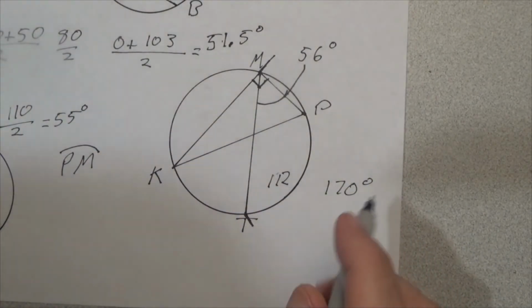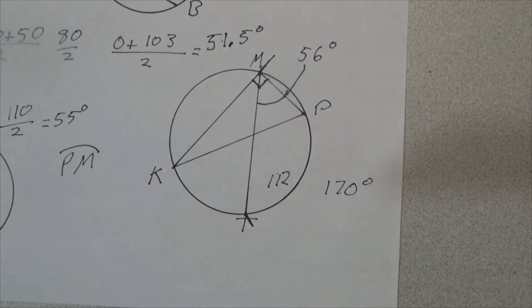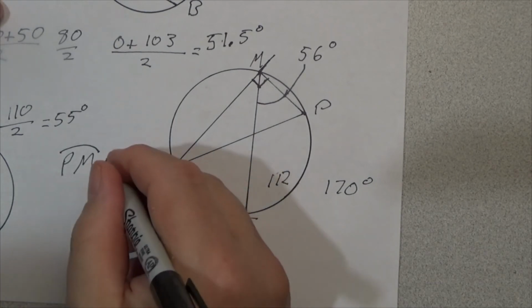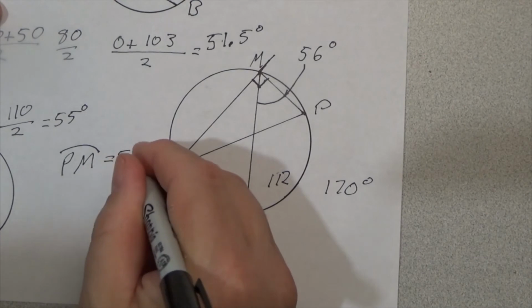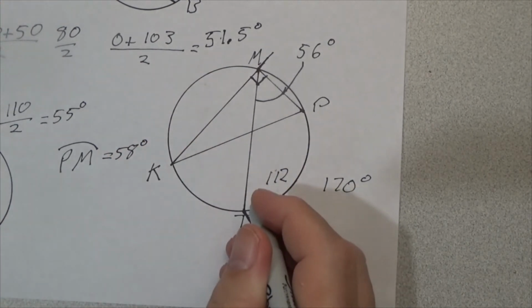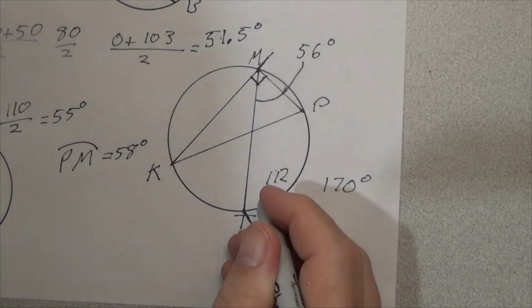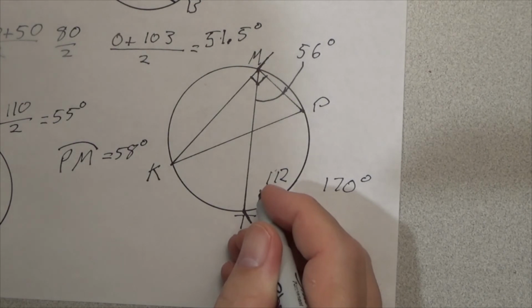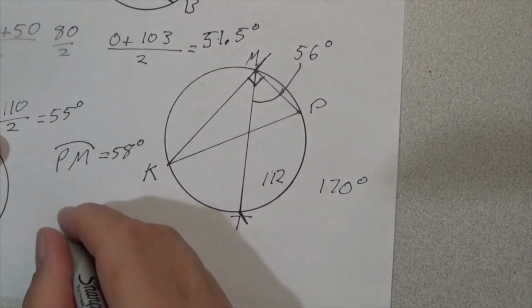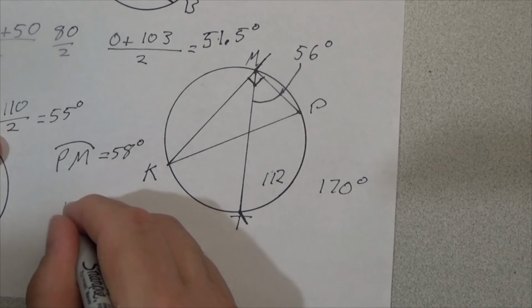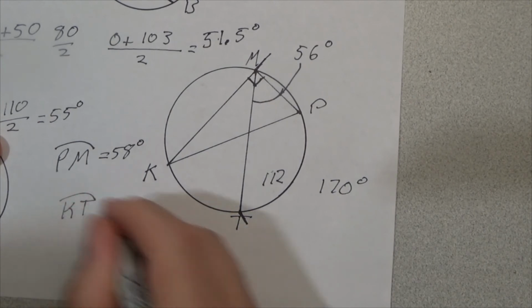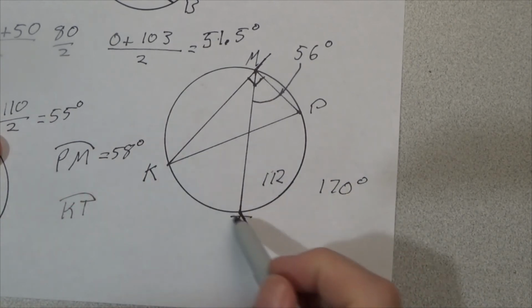So the arc length from M to P is 170 minus 112, which is 58. So arc MP is equal to 58 degrees. Now we need to find KT. So arc KT. So from here to here.